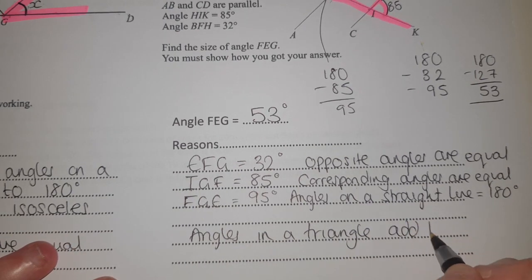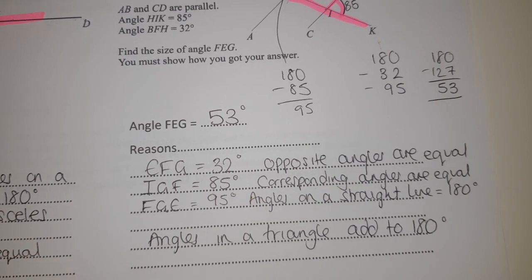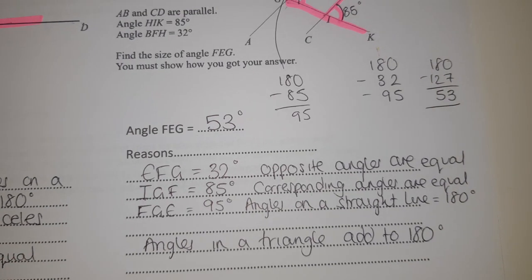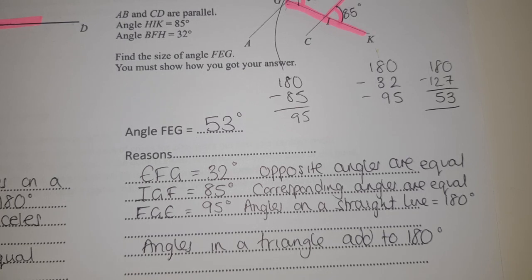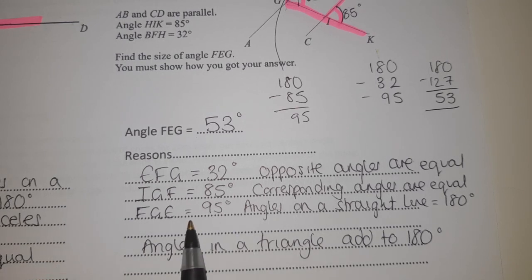and you can just put angles in a triangle add to 180 degrees. Okay, so as you can tell, quite a lot of steps, quite a lot of information in there. It's putting together all those different rules and seeing if you can spot something. That one would be a very, very top end of the paper question if it came up that difficult.